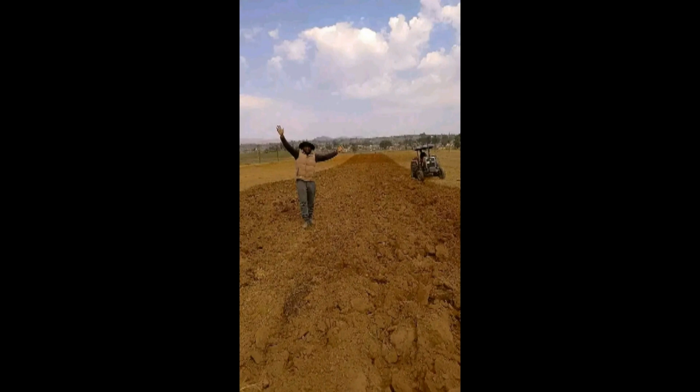So that's the main focus of erosion. We mainly focus on the topsoil, which keeps the nutrients that are readily available for the plant.